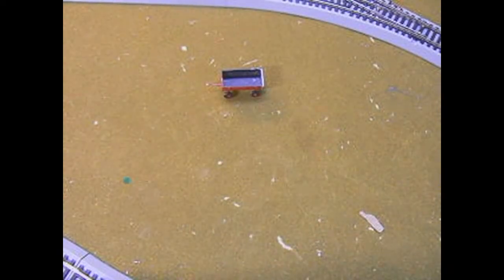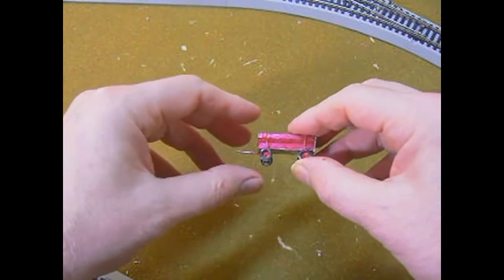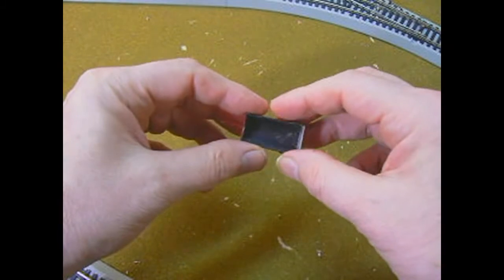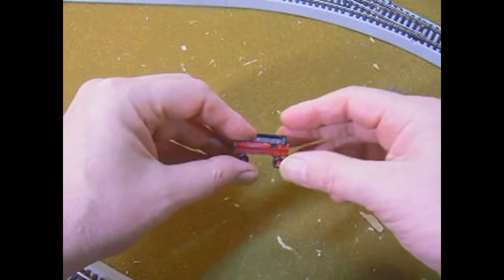Let's do some unboxings. This is that little wagon that I previously put together, just for comparison. It's going to go over on the side there, and I've got a couple other items I want to talk about.